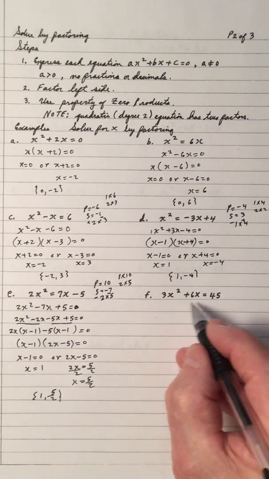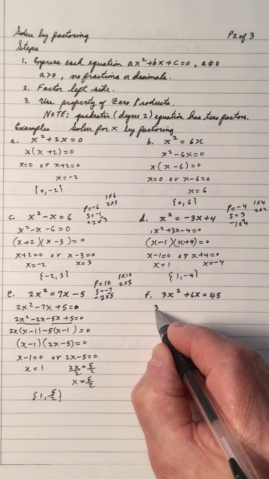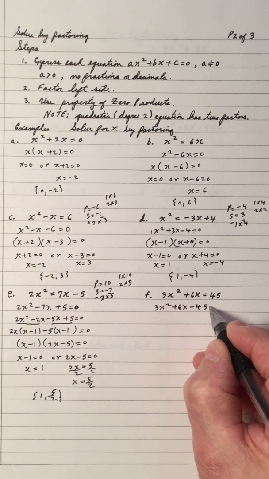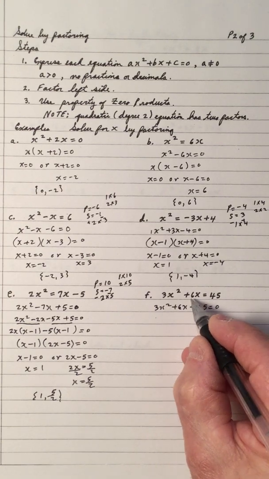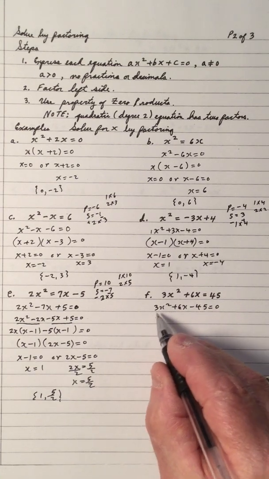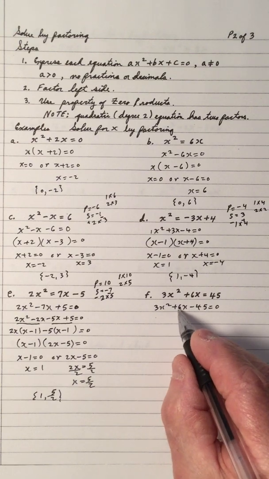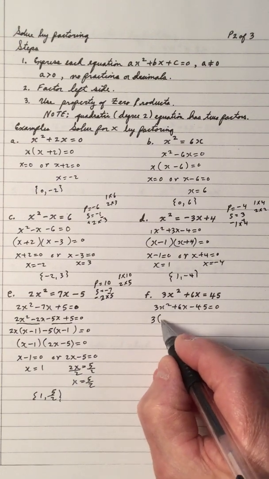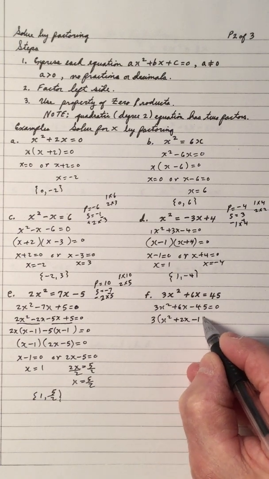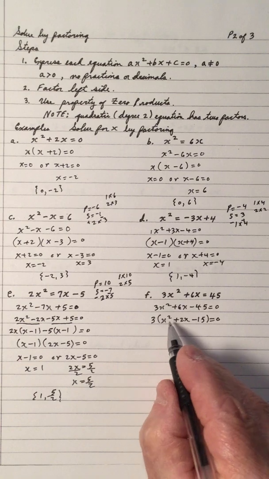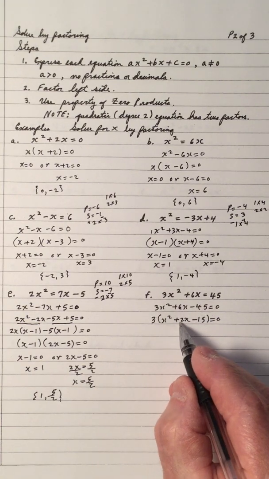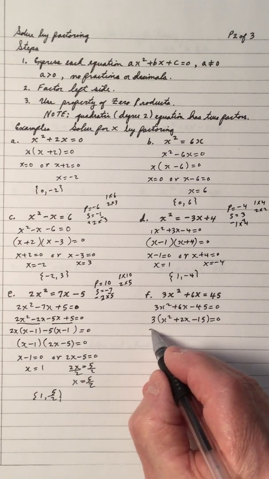F, we have to make it equal to 0 in descending order, so it's 3x squared plus 6x minus 45 equals 0. 45 moves to the left, becomes a minus. I see a 3 is a common factor of 3 and 45, so I'll take the 3 out, and I'll get an x squared plus 2x minus 15. 3 is a factor, so I divided 3 into each one of these. Got x squared plus 2x minus 15.